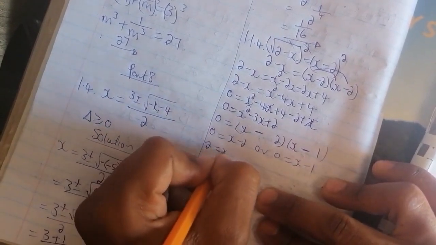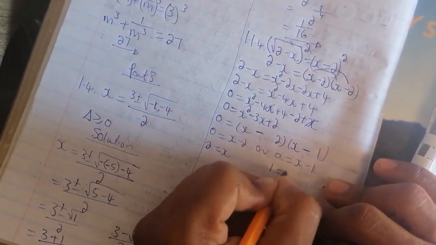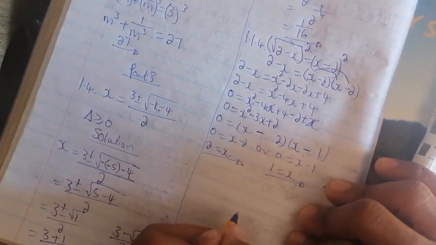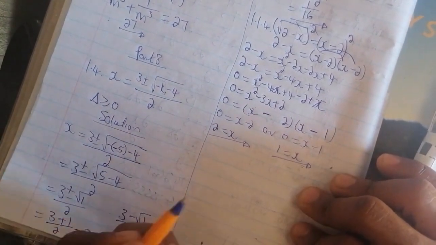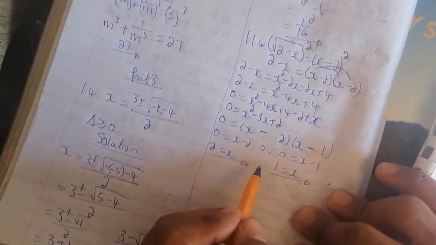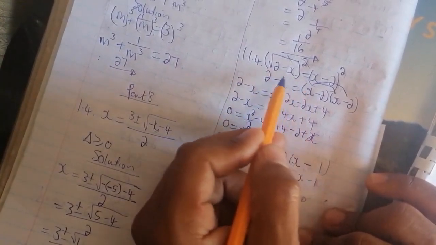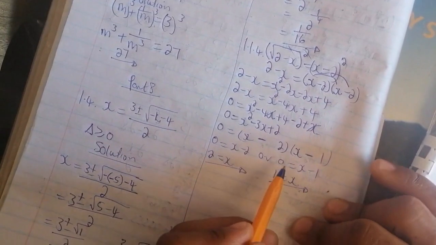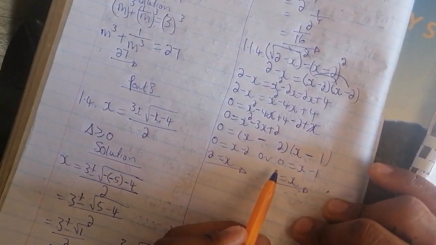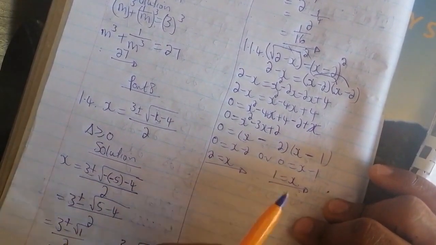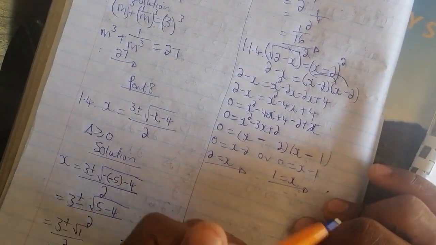Take to the side, this is x. Take to the side, this is x. And then you need to go and check which of these are really the solution for that, because you have a square root. I'm going to leave you for that. I'm not here to spoon feed you everything.